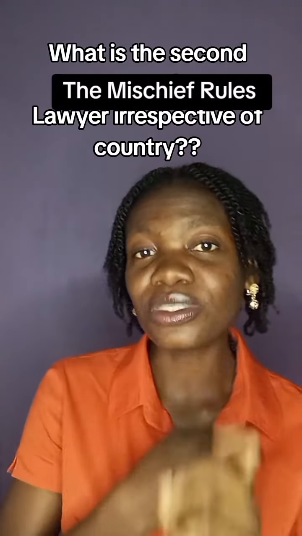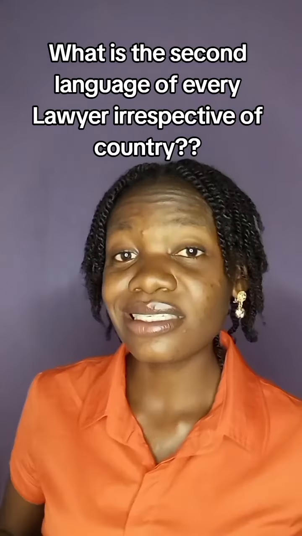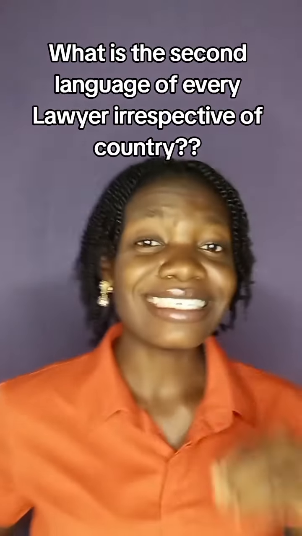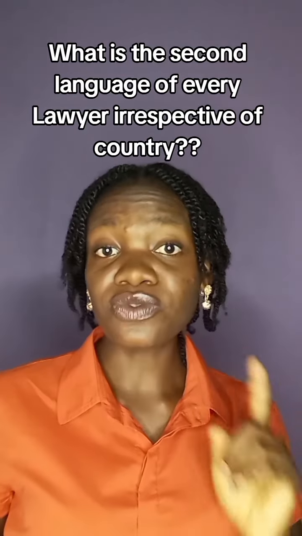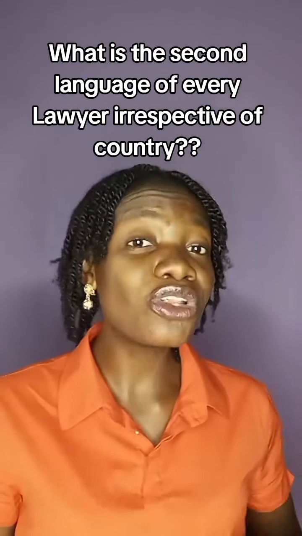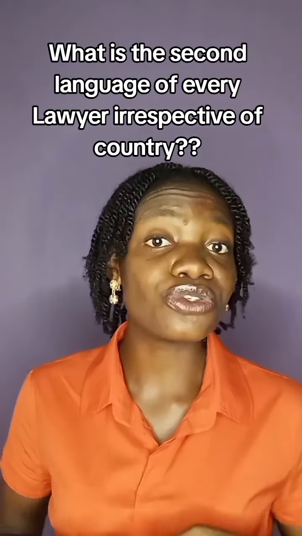The mischief rule. This was established in Heydon's case. What this rule is actually stating is that the court must look at the history before the establishment of the law. That is, what was the current provision of the law, and what mischief did the common law not provide for, and how did the Parliament now give remedy to such omission.